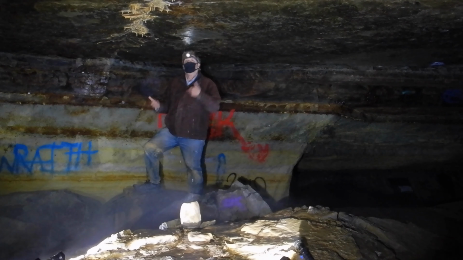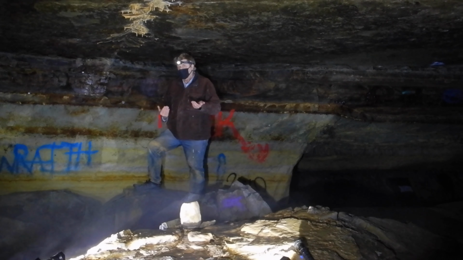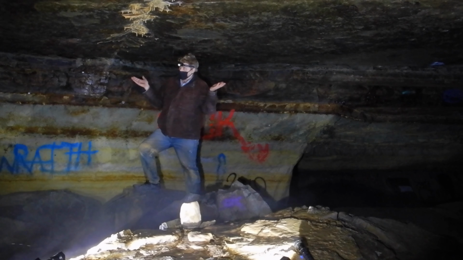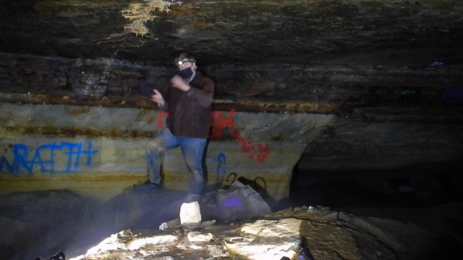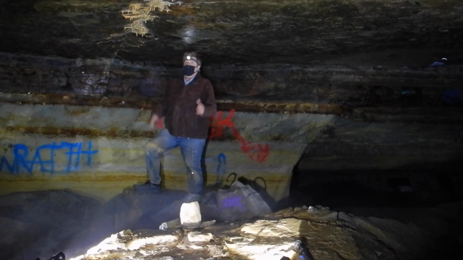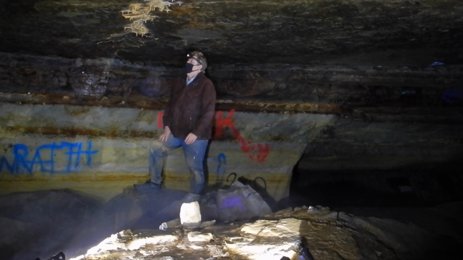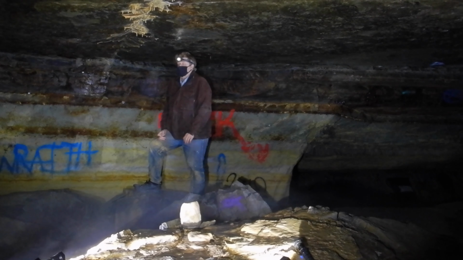The DNR established this as a bat hibernaculum for the eastern pipistrelle bat, or now called the tricolor bat. And it stayed locked for about a decade, from 1990 to 2000. And then after that, its location became so widely known on the internet, which is a new thing, that they couldn't keep the cave gate sealed after that.